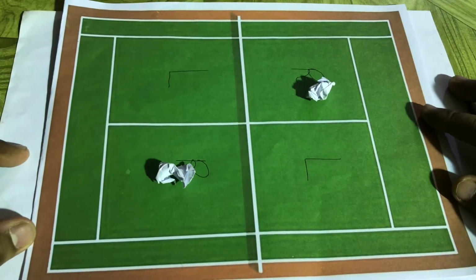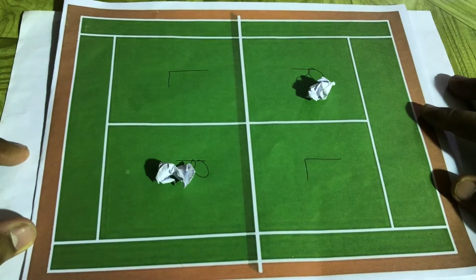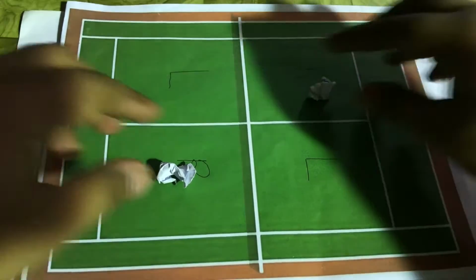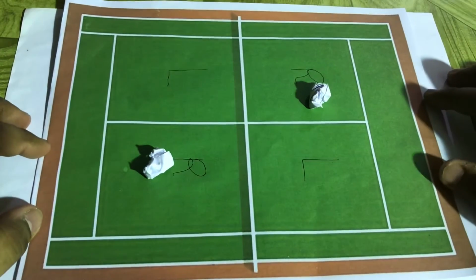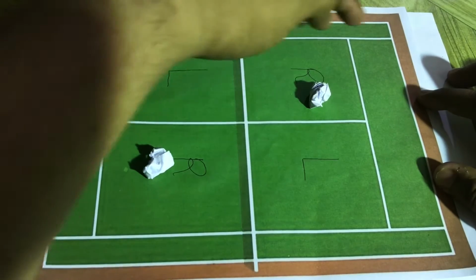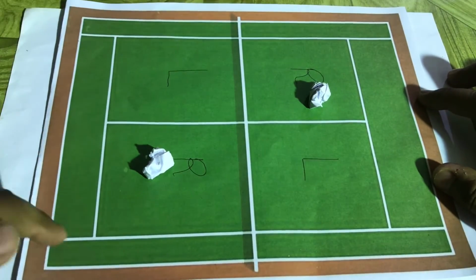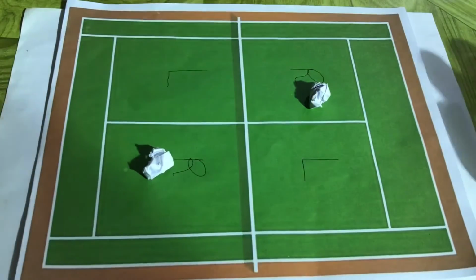So the game starts in singles. Score is initially 0-0, so the score is even. As a rule, the player will serve from the right side. The space is much wider in playing singles because these spaces right here are not considered outside.